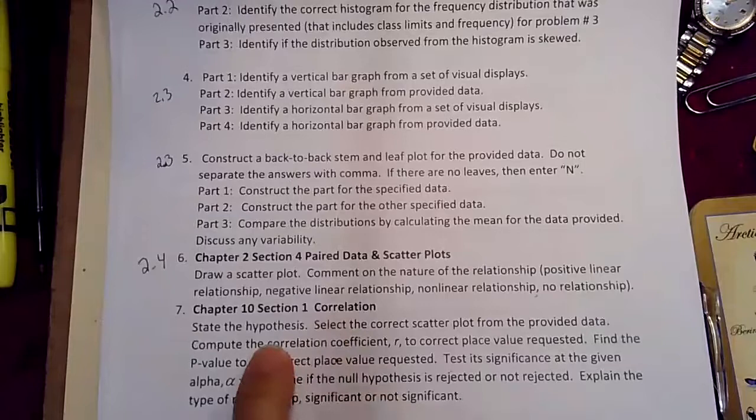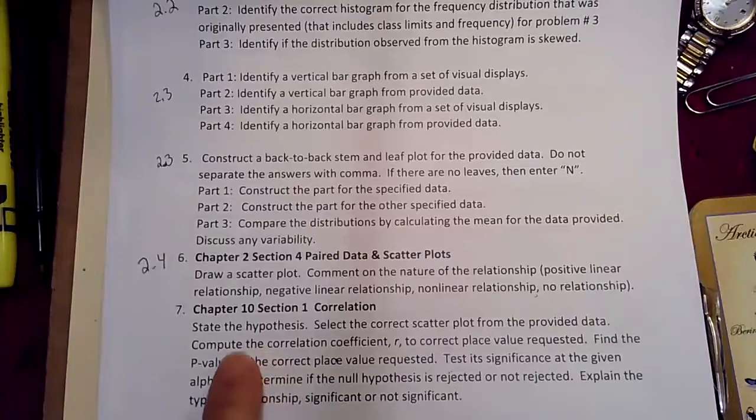So these are things that we'll be talking about today, and these 2 problems that we'll be showing you to demonstrate this section.